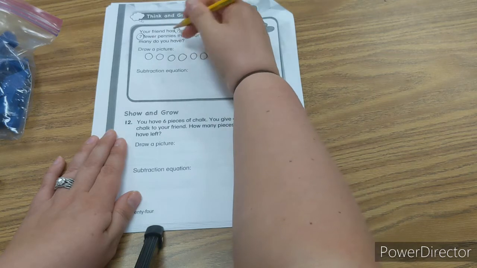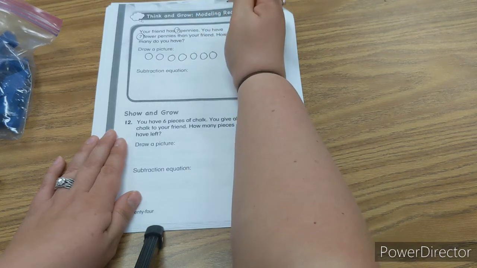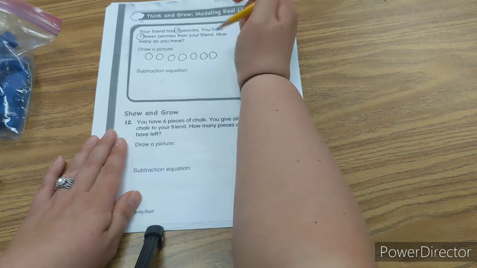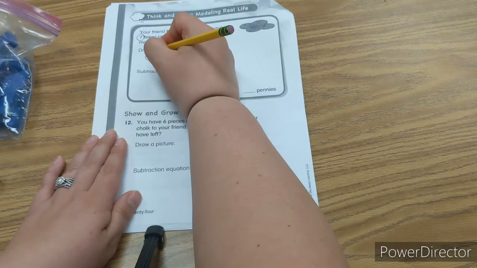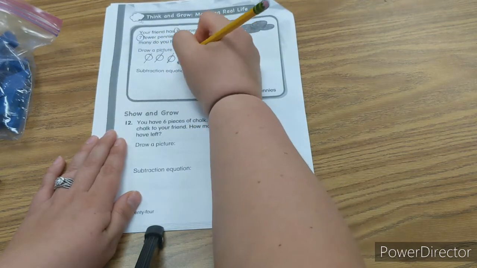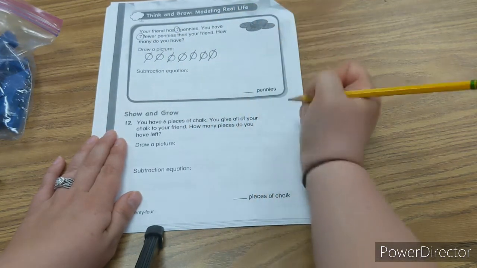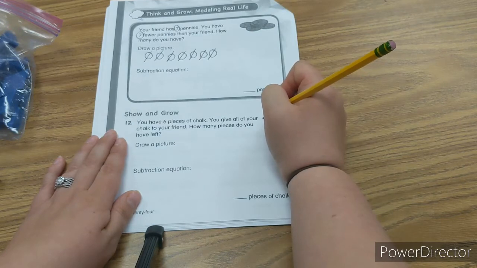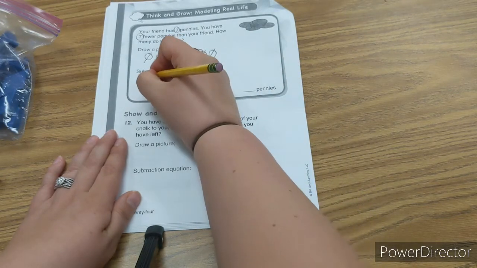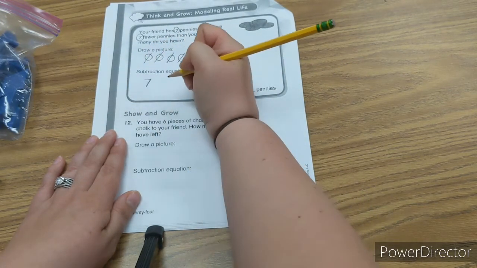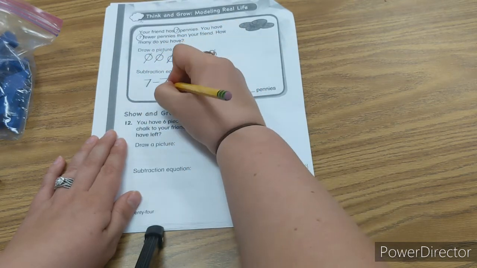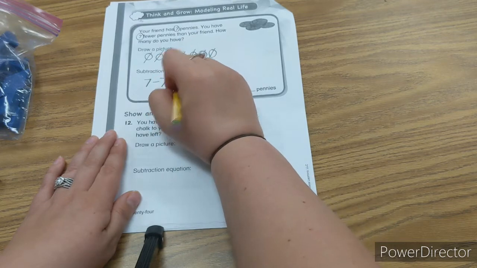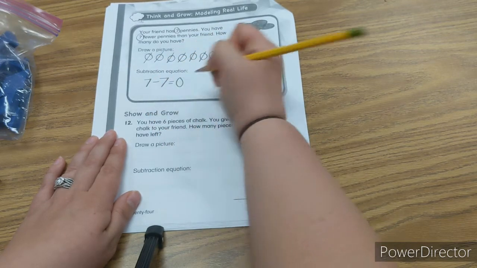You have 7 fewer pennies than your friend. How many do you have? So if I have 7 fewer, I'm going to cross them out because I'm missing them. 1, 2, 3, 4, 5, 6, 7. Now my equation is going to look like this. 7 pennies that my friend had minus 7 pennies that I did not have equals 0. I had 0 pennies.